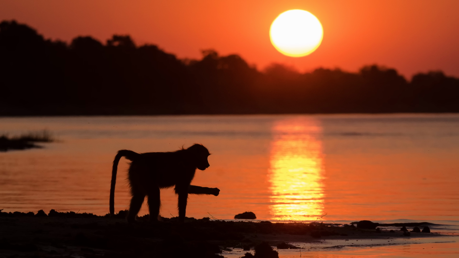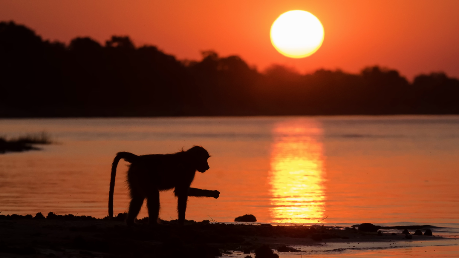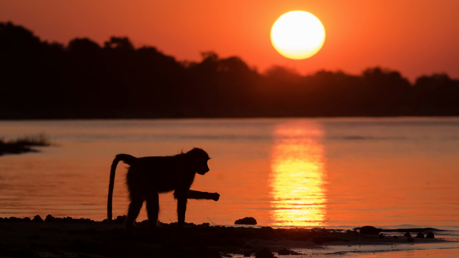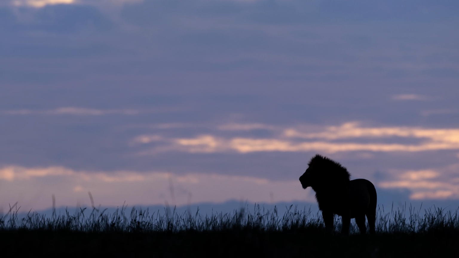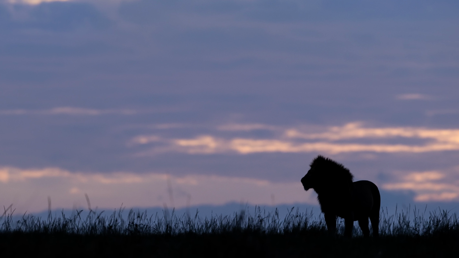Before I explain the key elements of silhouette photography, it's important to know what a silhouette is. A silhouette is a photo where the subject is in total darkness and the background is brightly lit, creating a dramatic outline of the subject. It's all about contrast. Timing your shots is crucial, as it can make or break a silhouette.